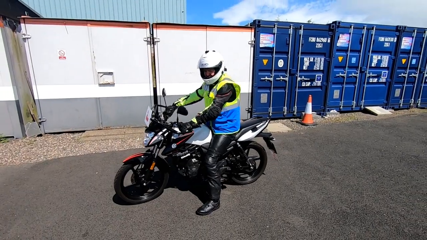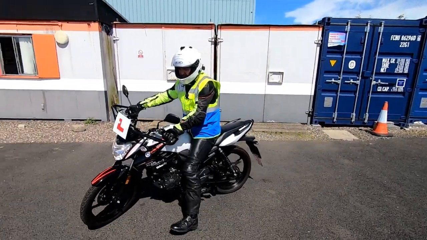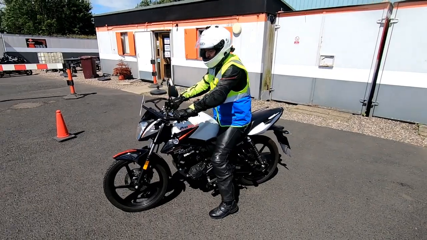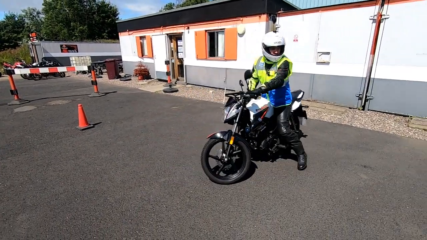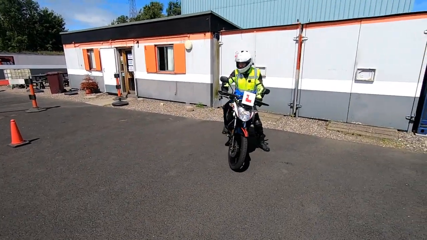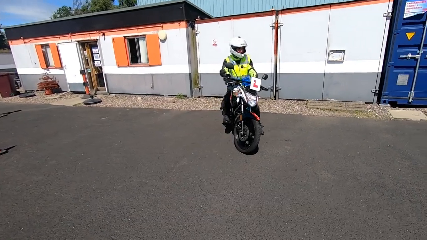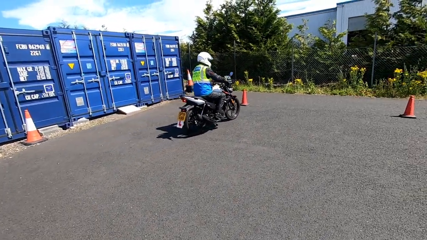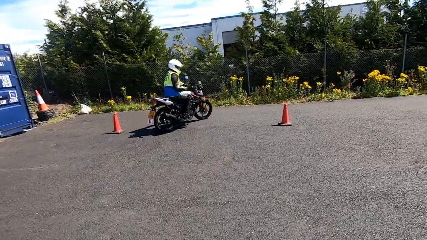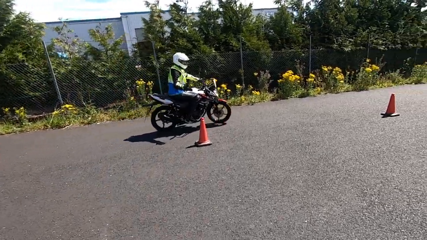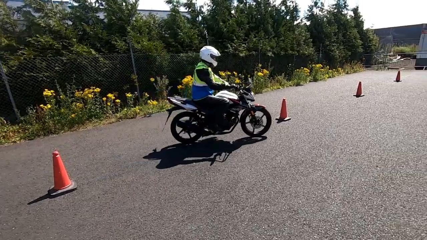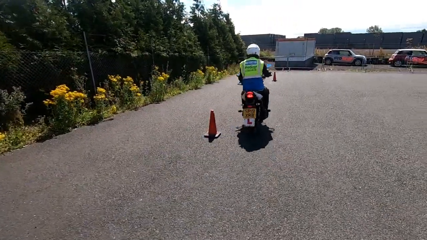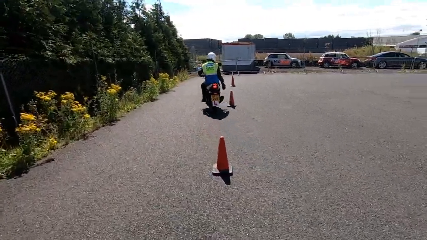So, in fact, what I'll do is I'll actually go around the other way and make it a bit easier for Lewis to film. Now what I'm going to do is enter in here at the top, and at the moment I don't need any rev at all. I'm pulling the clutch in slightly, so look, see, no rev. Okay, I've got the clutch pulled in and I'm just controlling my descent with the back brake. So the clutch is disengaged and I'm controlling it with the back brake.